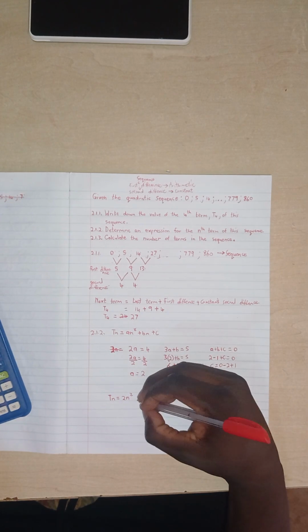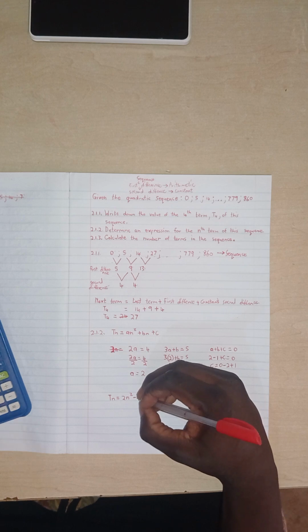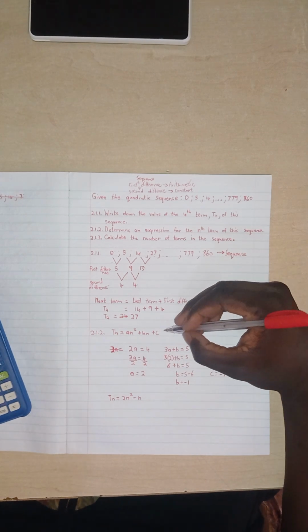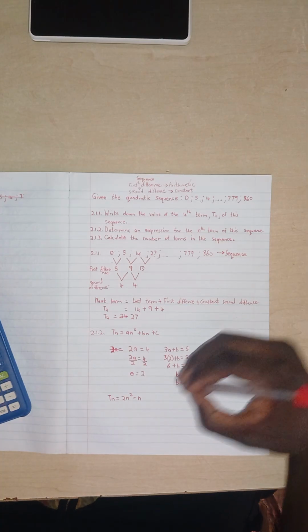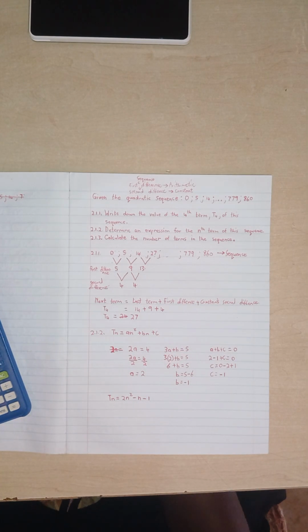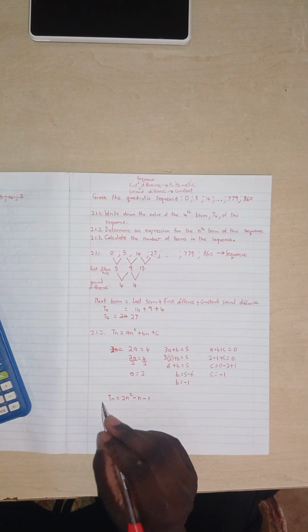Our B is negative 1. Then we put the negative n. We know here it's a 1. When it's a 1, you just leave it like this. Then what is our C? Our constant is minus 1. Then we put the minus 1. So they said determine an expression for the nth term of the sequence. This is the expression they wanted.